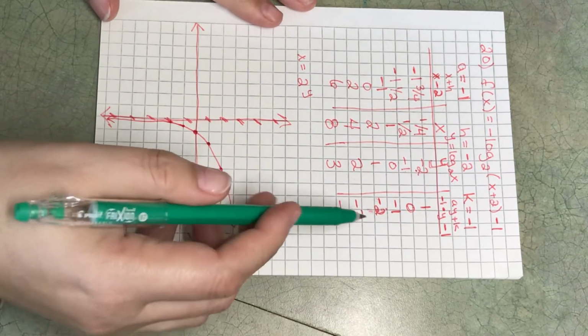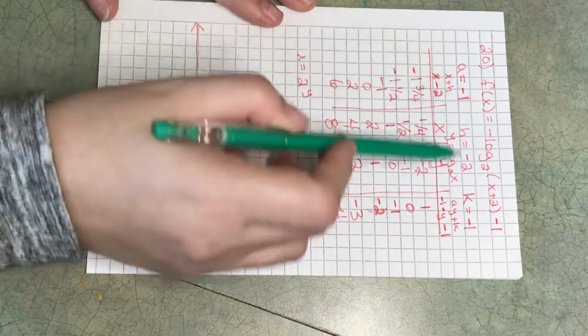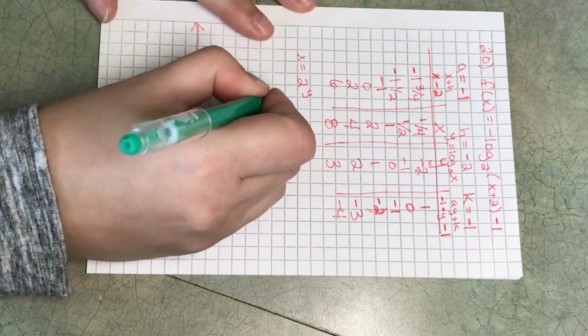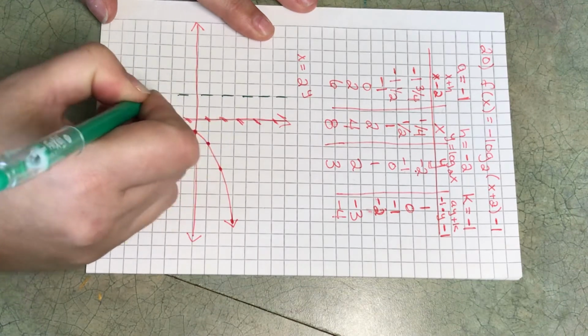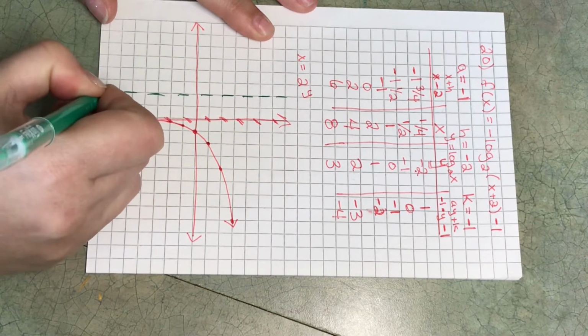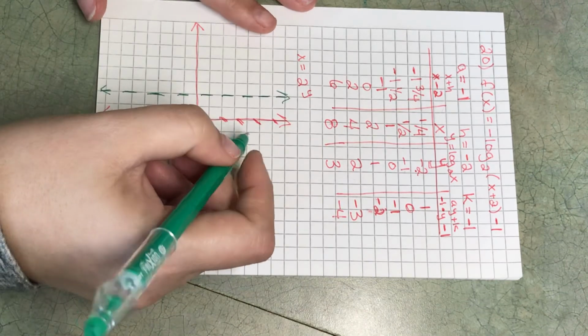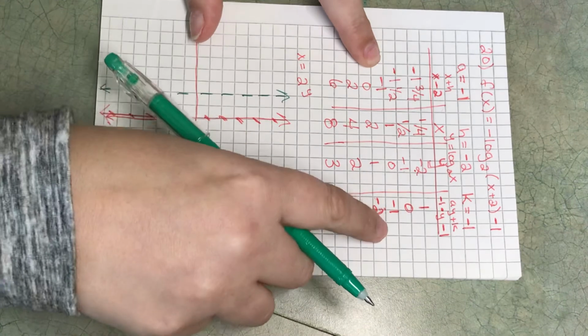So now for my new function, my asymptote, remember, is going to be my h value, so it's now at -2. There's my asymptote. I'm going to start with this point.